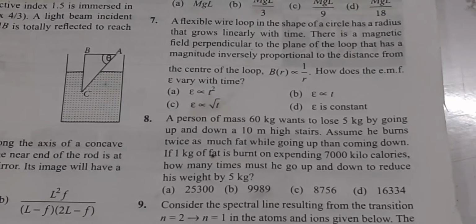There is a magnetic field perpendicular to the plane of the loop that has a magnitude inversely proportional to the distance from the center of the loop. B is a function of radius that is proportional to 1 by r. How does the EMF E vary with time? How will it vary?